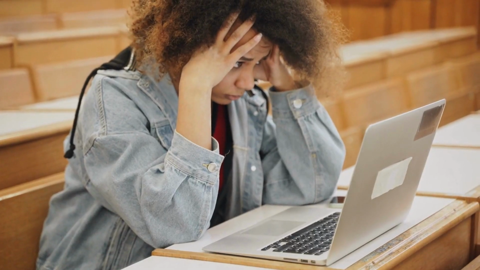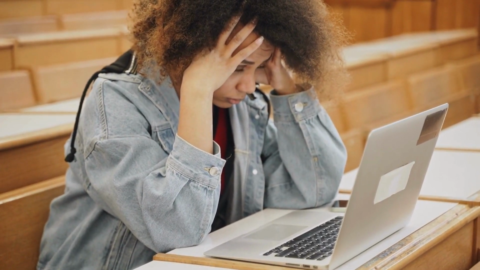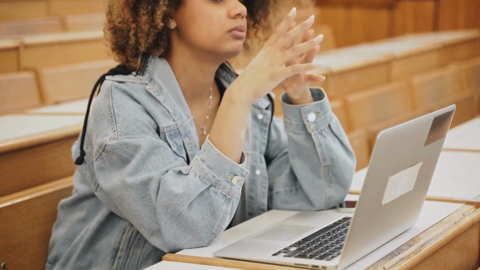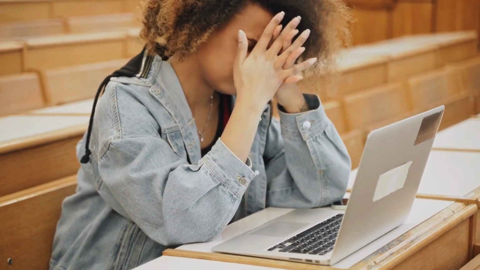So how do you actually learn these AI skills? The good news is that you don't need to go back to school or a boot camp. There are tons of free and low-cost options to get started.